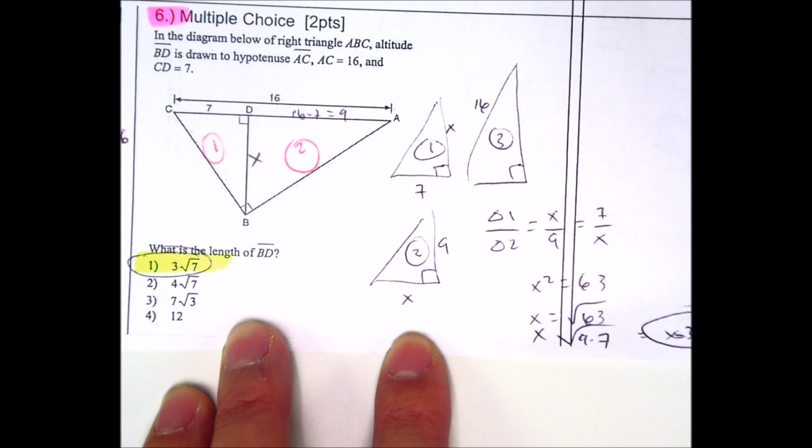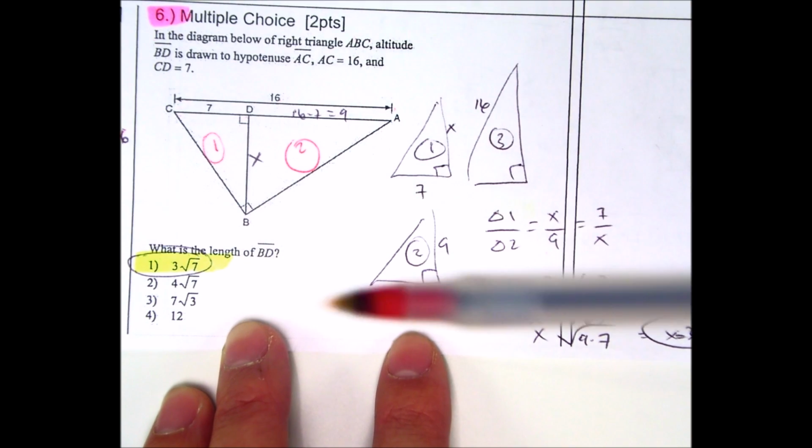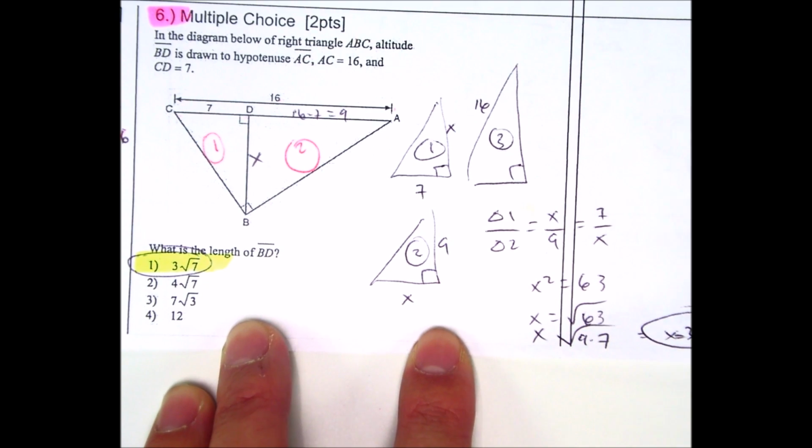So 1, 2, 3, 4, 5, 6, 7, 8. That side was worth 16 points. Turn the page.